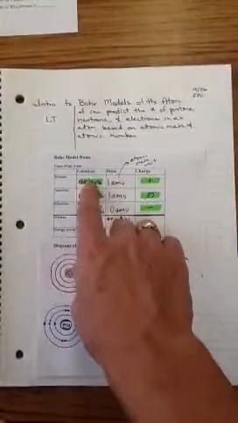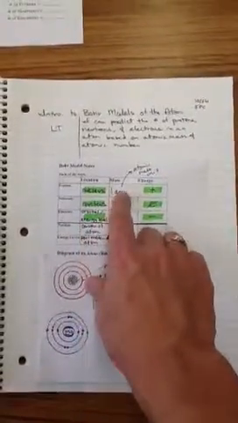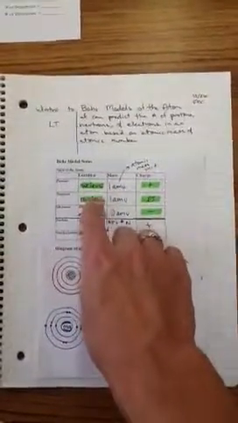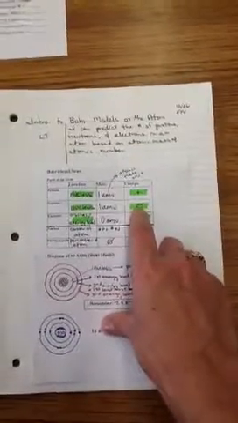They should be able to tell you that protons are in the nucleus along with neutrons, both of them are in the nucleus, and the electrons are out in the rings or the orbitals. They should also know that protons are positive and electrons are negative. They may not know that neutrons are neutral.